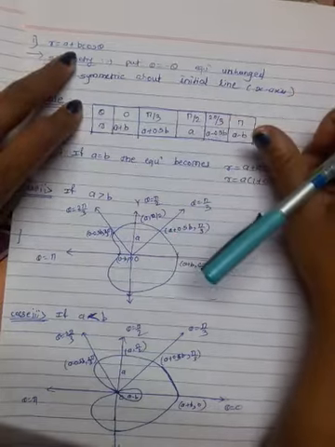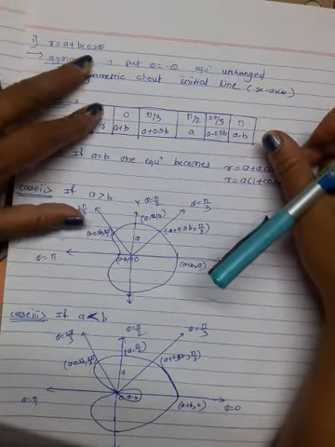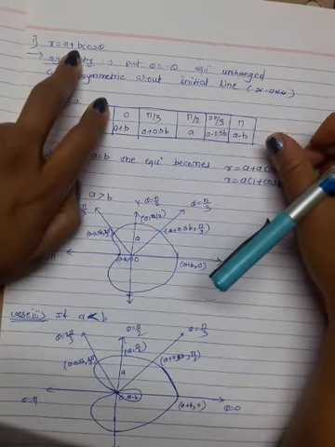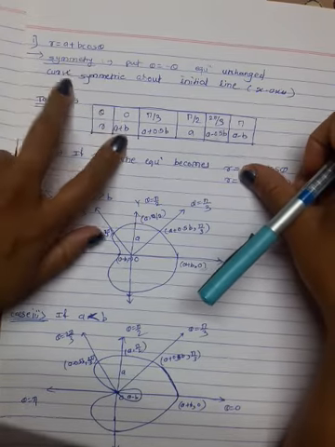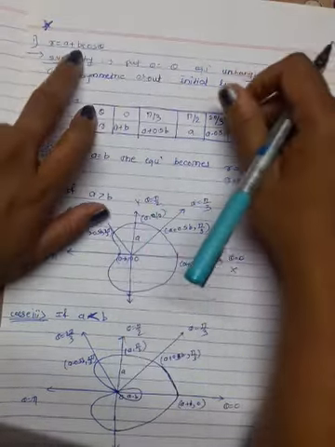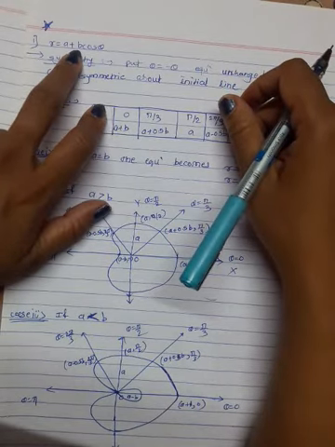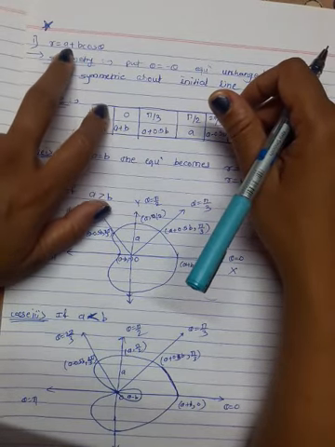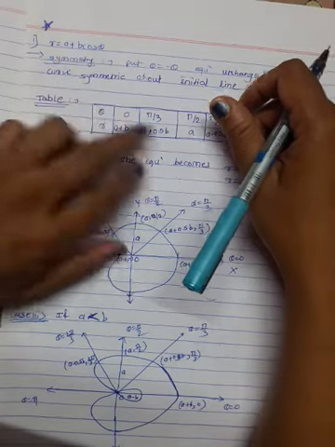R is equal to 1 a plus b cos theta, where we don't know what the values of a and b are. Okay, we have 3 cases. This is a very special example. This is the only example where we have to predict whether a is less than b or b is less than a, and whether a is equal to b, and so on.